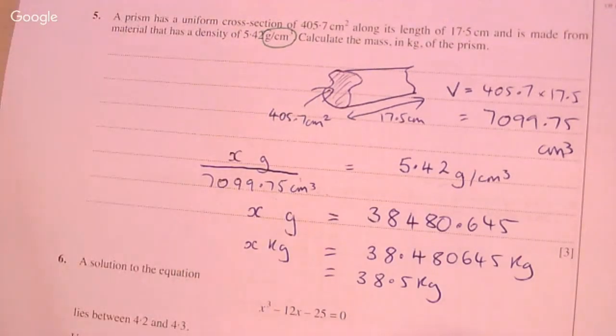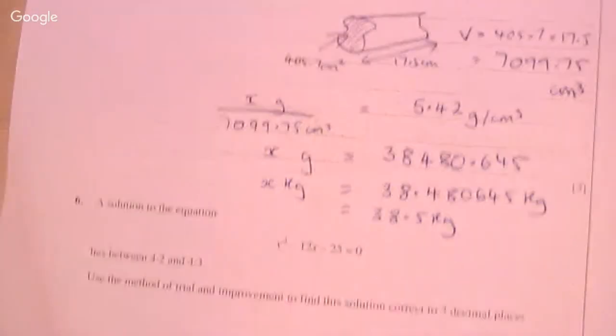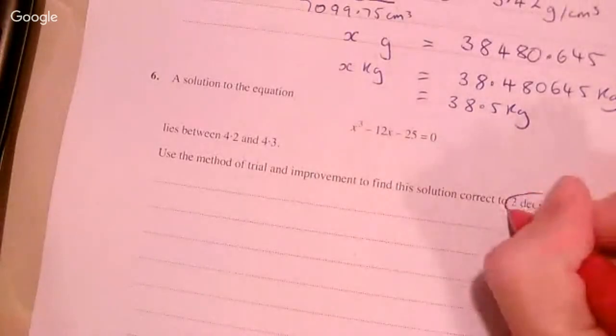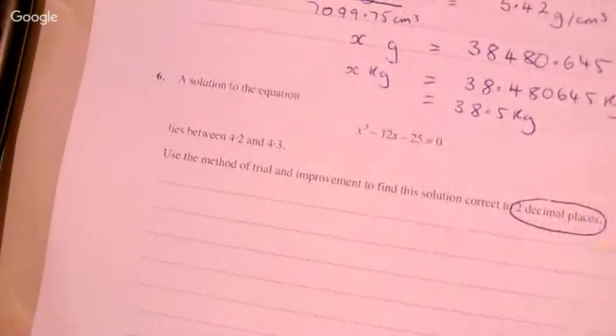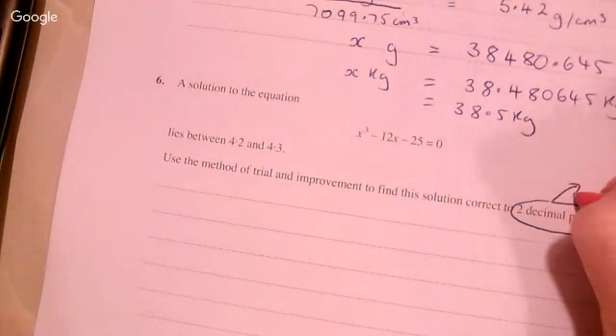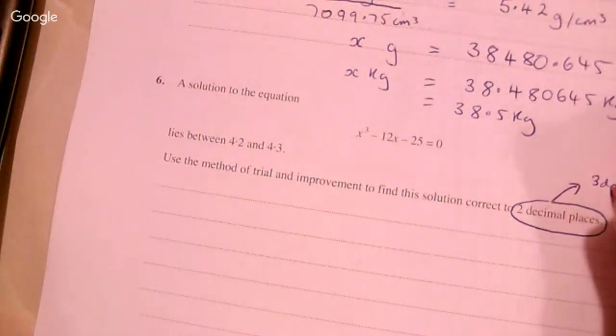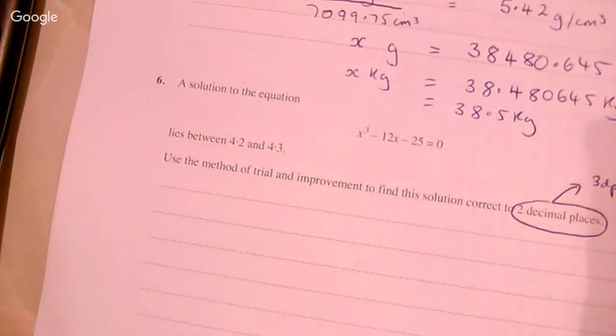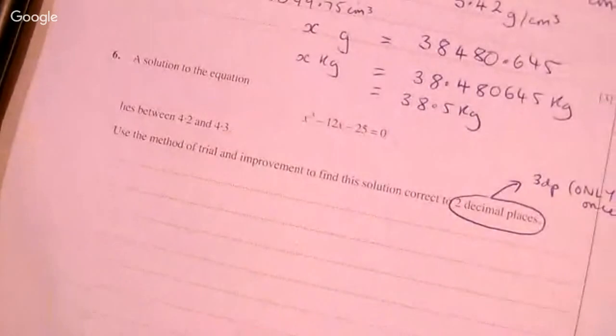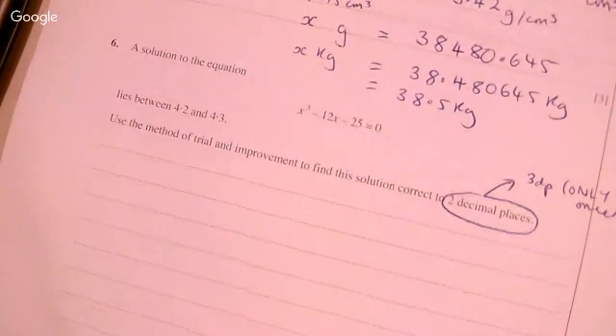Okay, the trial improvement. Quite pleased this one's come up because it is to 2 decimal places, and we've normally seen ones just 1 DP in class. So when it's 2 decimal places, the rule is you always go 1 more DP. So we're really going to 3 DP, but only once. Okay, you don't go to 3 DP repeatedly. It's only the one time just to check.